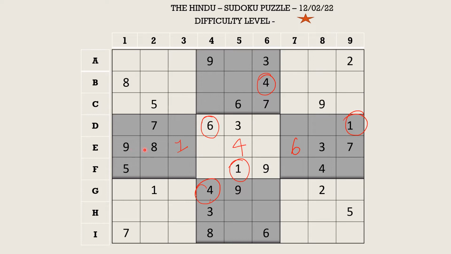Now in this E row there are two missing numbers, 2 and 5. So let's mark it with a 2, 5 pair. In this block there are two missing numbers. The numbers are 7 and 8. There is a 7 in D row. So 8 goes here in D6 and 7 goes in F4.